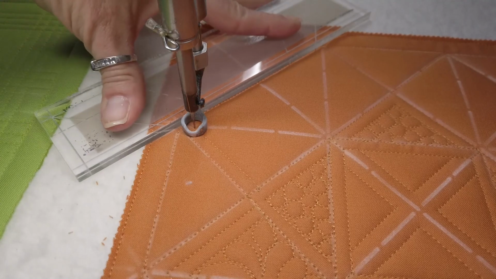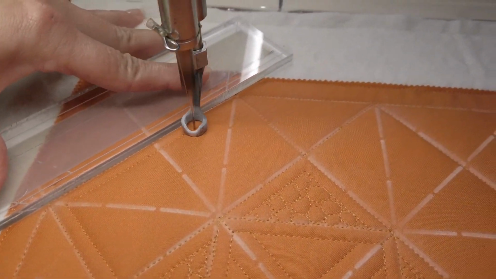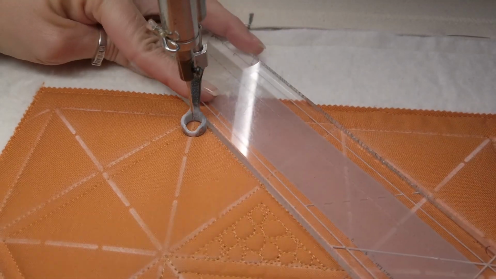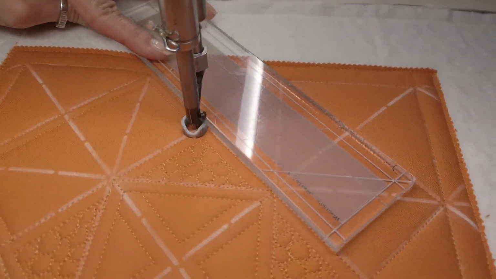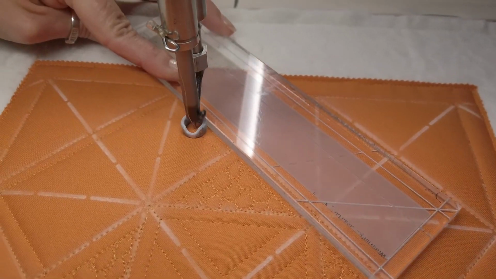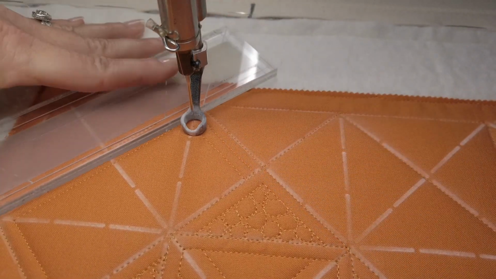Do my frame. One more. Oh, that's not the easiest to hold there.